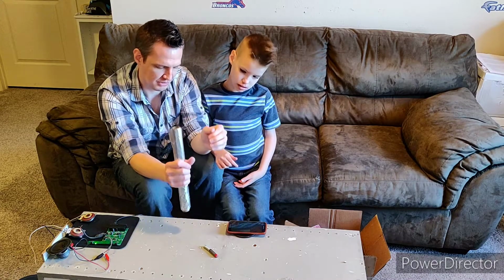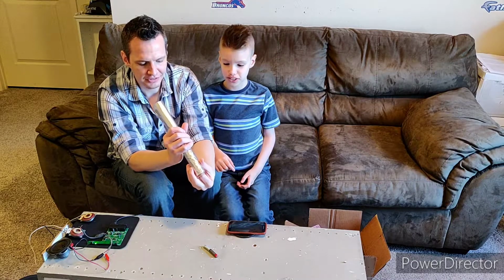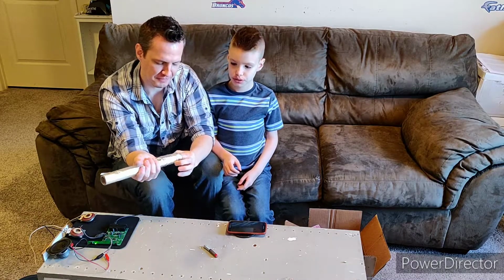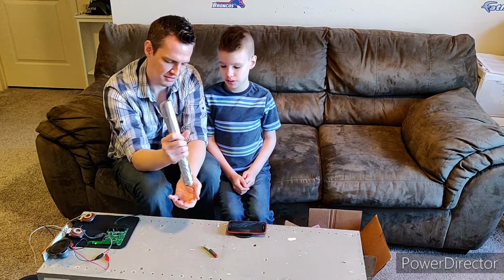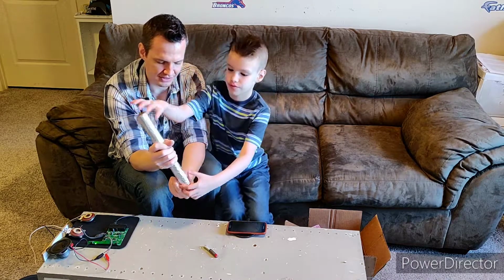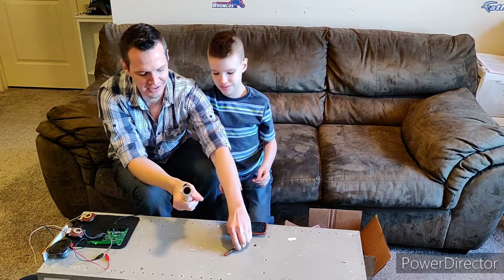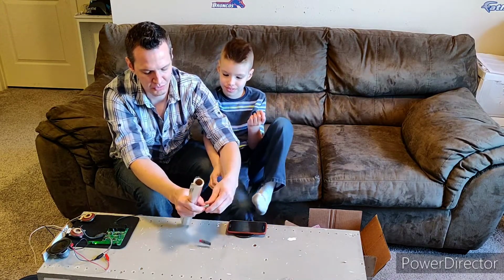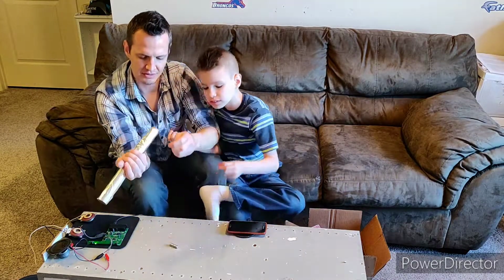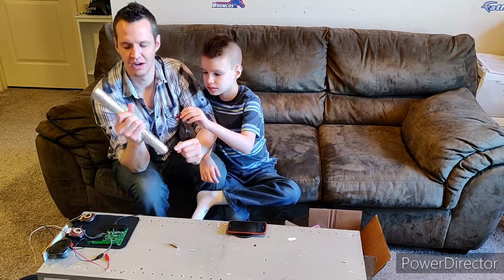Oh man, that one really doesn't want to go through. There's a spot right there. But it seriously is really slow. I really want it to go through. Okay. Let's see if we can get one good one with these ones because they're bigger and stronger.